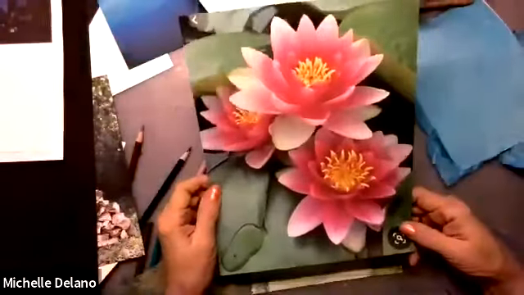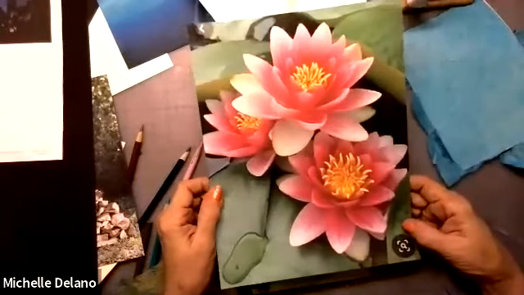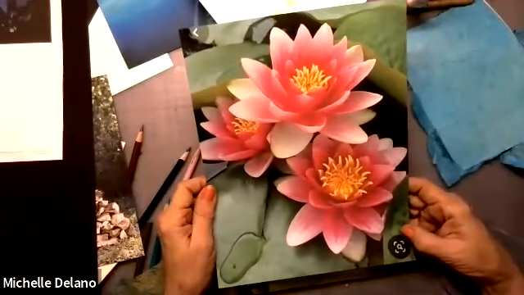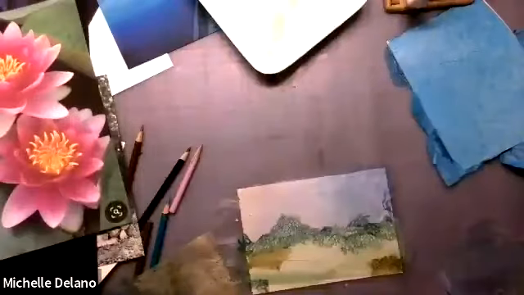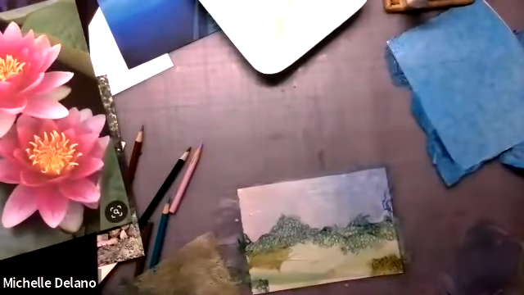But there's so many creative possibilities when you stop seeing that as a blank sheet of paper. All right, let's see what you can do with just starting with your piece of paper.